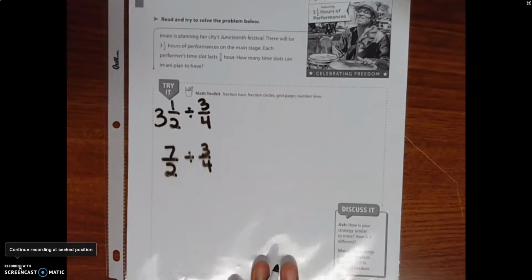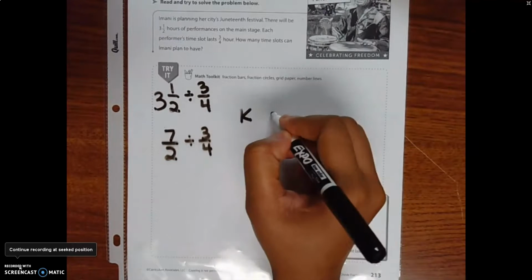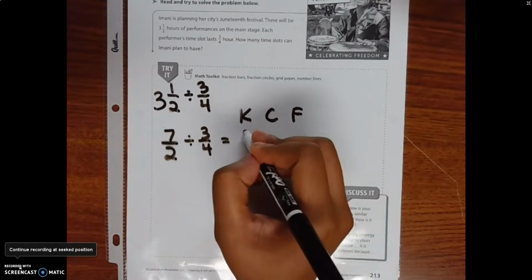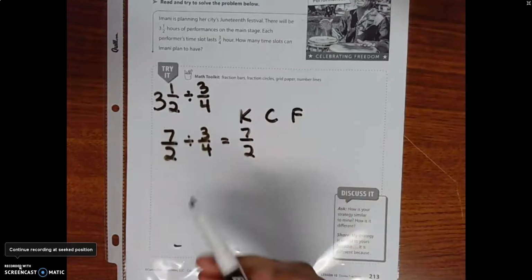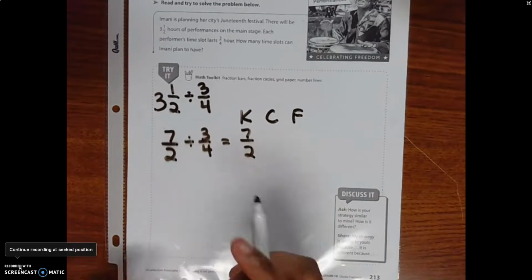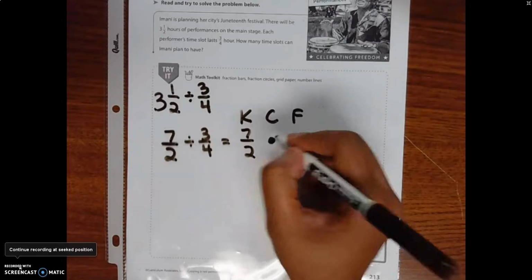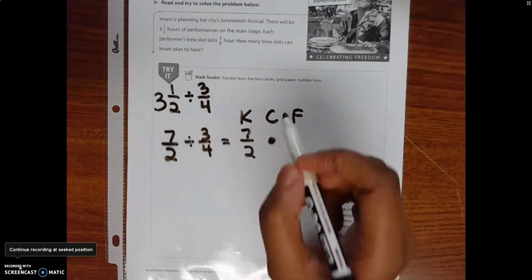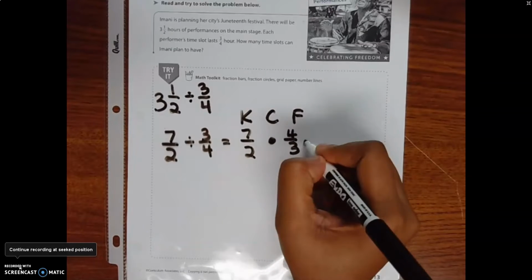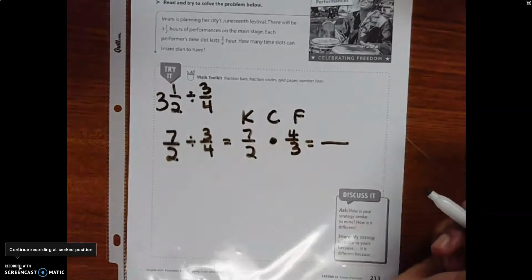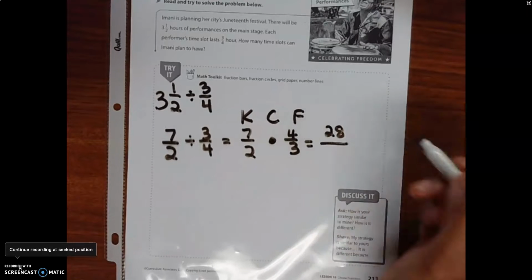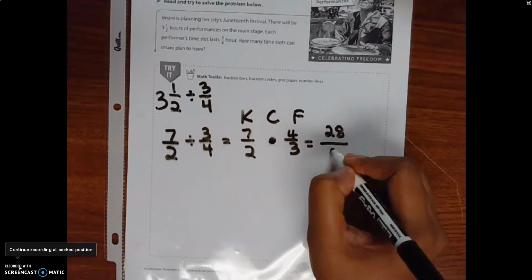From here, we're going to use our KCF method, keep, change, flip. We're going to keep this fraction the same. We're going to change our division sign to multiplication, and we're going to flip, or take the reciprocal of, our fraction here and make this 4/3. From there, we know how to multiply fractions. We'll do 7 times 4, which equals 28, and 2 times 3, which equals 6.